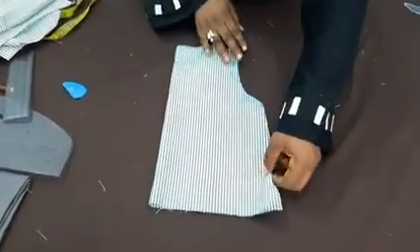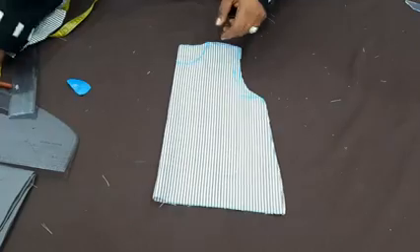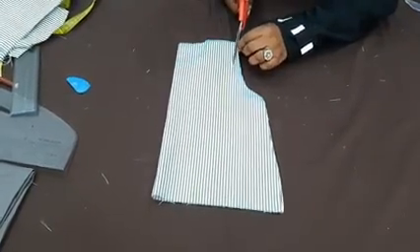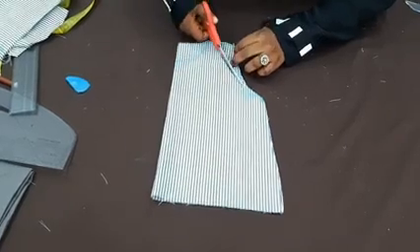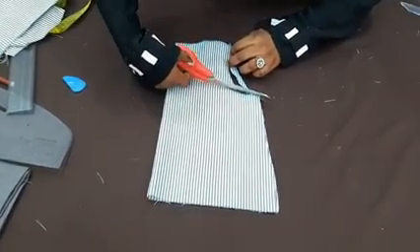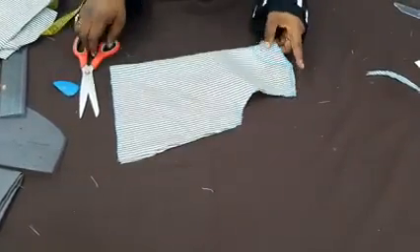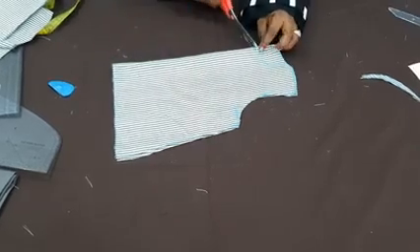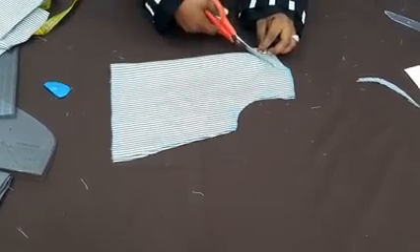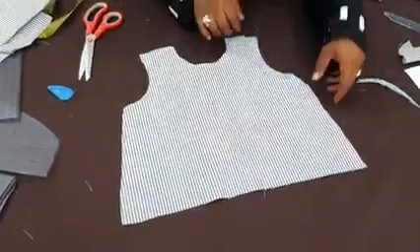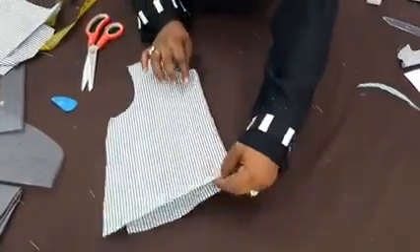I'm going to finish up the neckline and the armhole. This will be for the front. Can you see that? So let's go to the lower part.